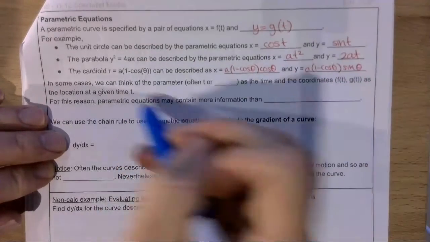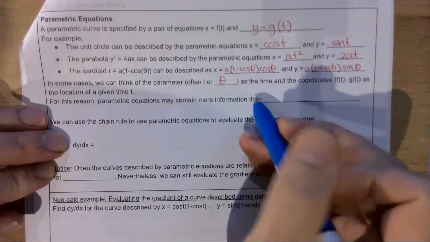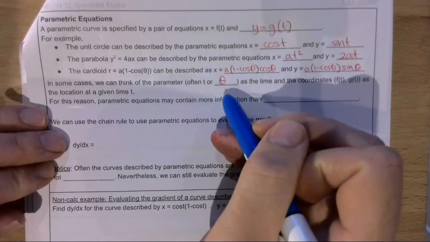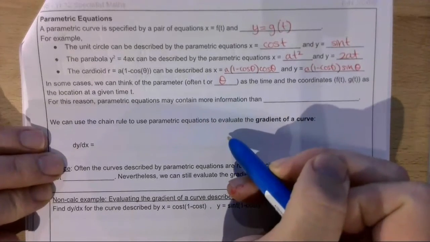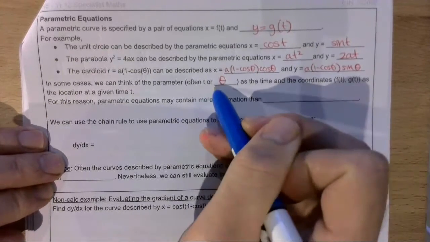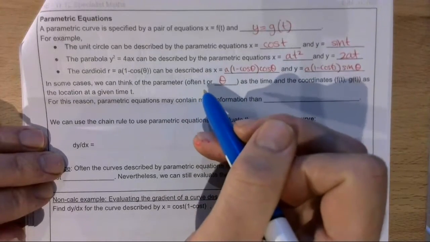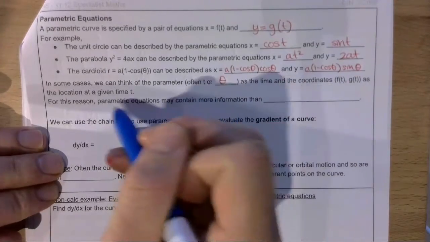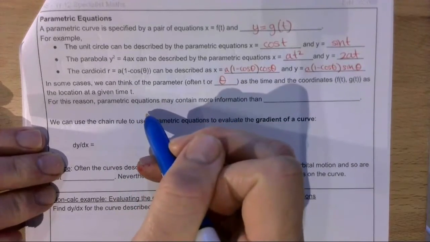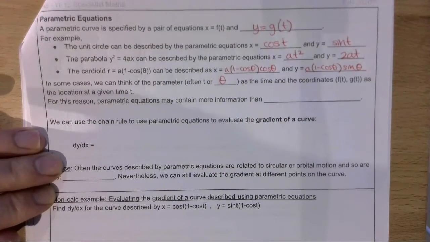If we look at what the parameters are, well, often we call them t or theta, depending on whether we want to imply that we're talking about time or an angle. And irrespective of whether it's time or an angle, we remember that parametric equations give us a little bit of extra information than a Cartesian curve.